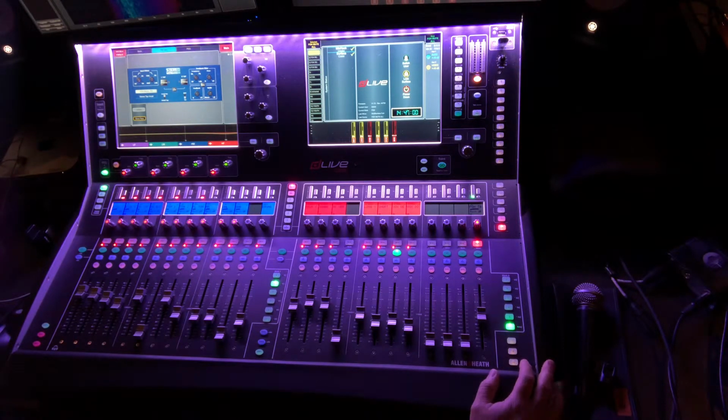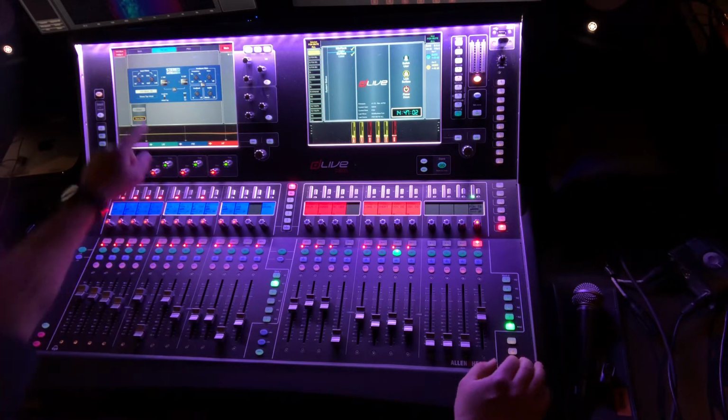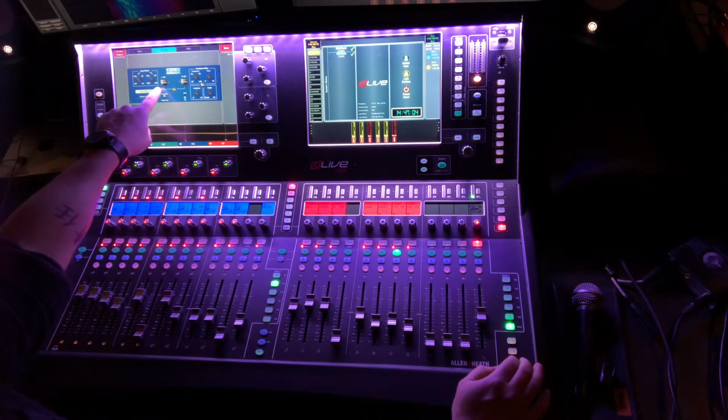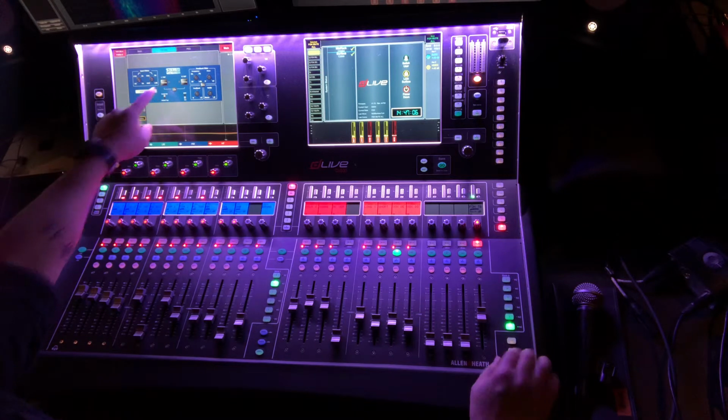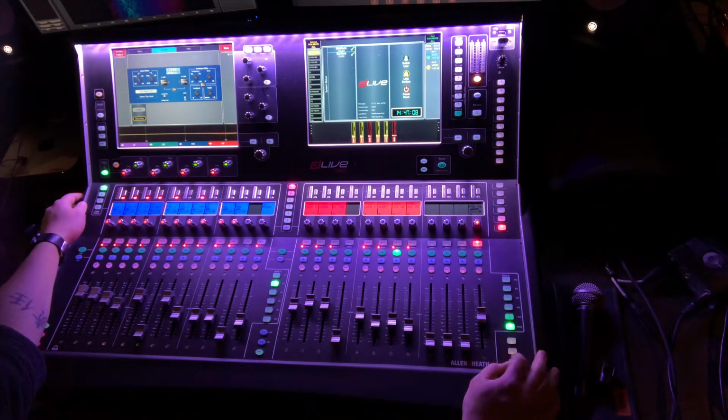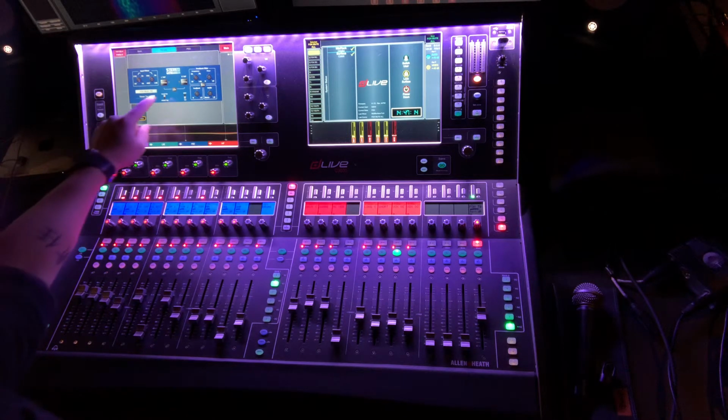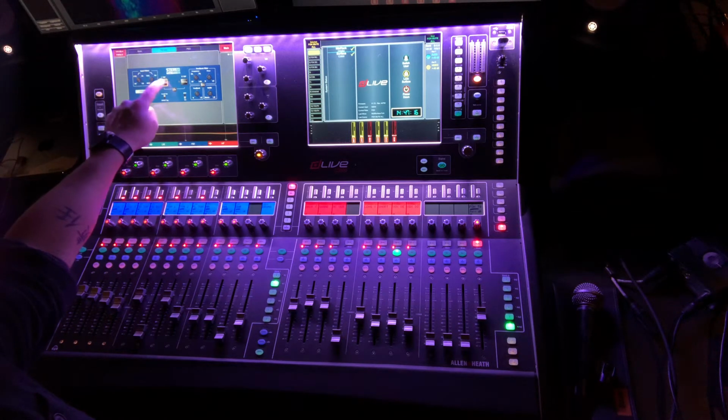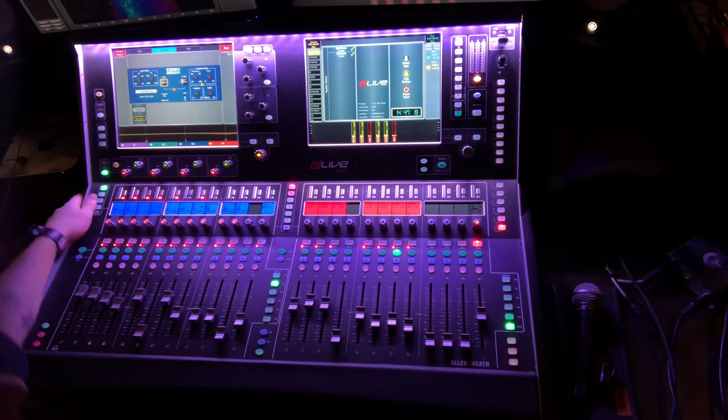So just to show you that this button is working, whenever I do the tap tempo, you can see these numbers start moving. You can see the tap tempo there is changing as I'm pressing this button. But like I said, if you don't like that, you can actually just tap on one of these and it'll change as well. And the button light will correspond with that.